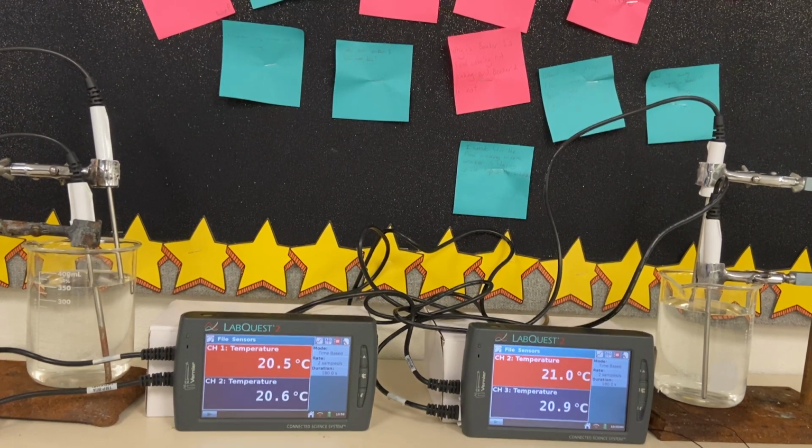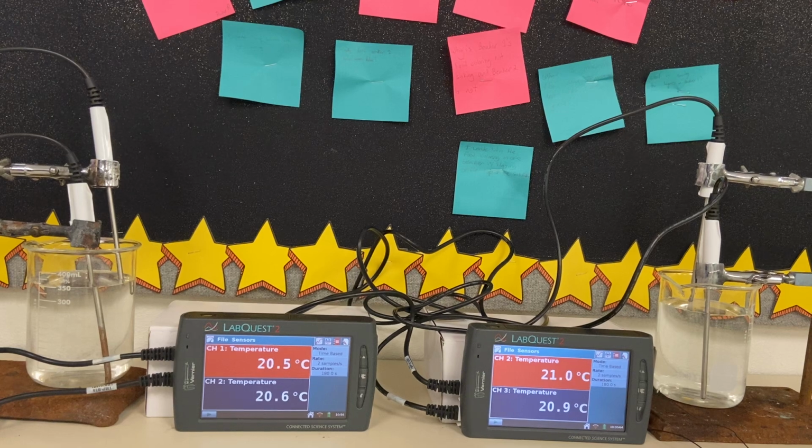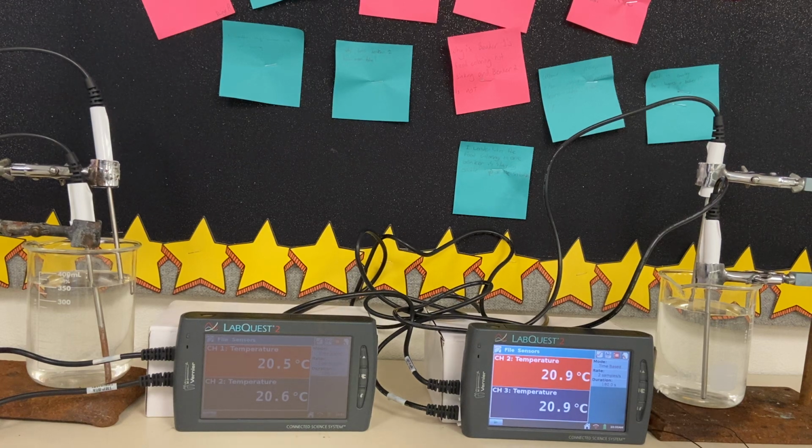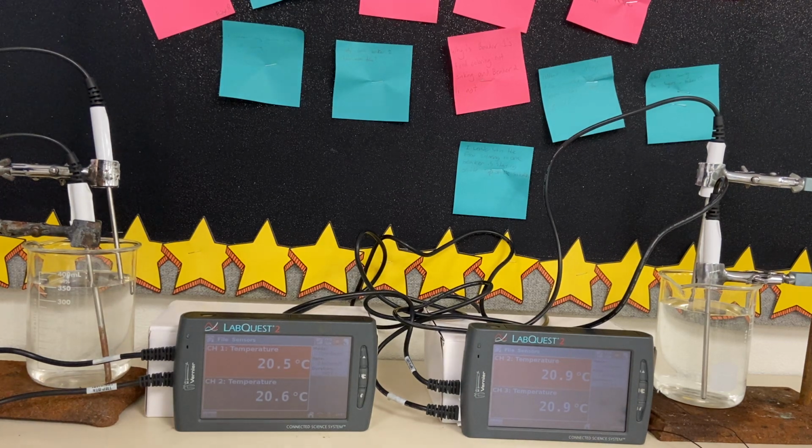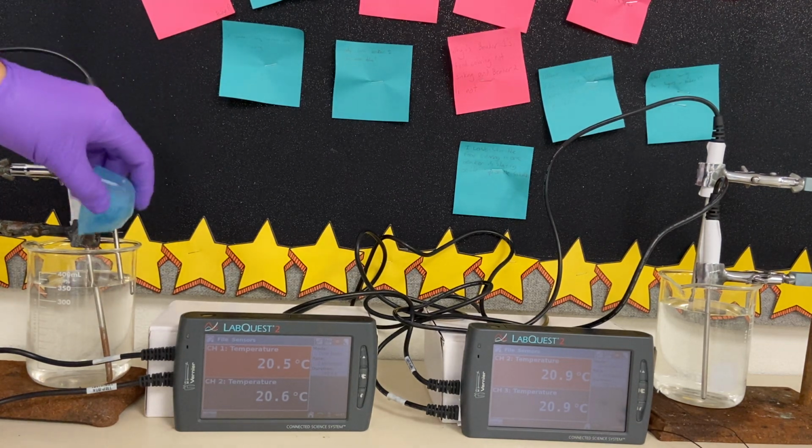So I'm going to put the blue ice cube, both of these are identical blue ice cubes. I'm going to put the ice cubes into the beakers and then let this run. So if you're ready, you can go ahead and start your experiment and get ready for your timer. And I'm going to go ahead and put those ice cubes in until they melt.